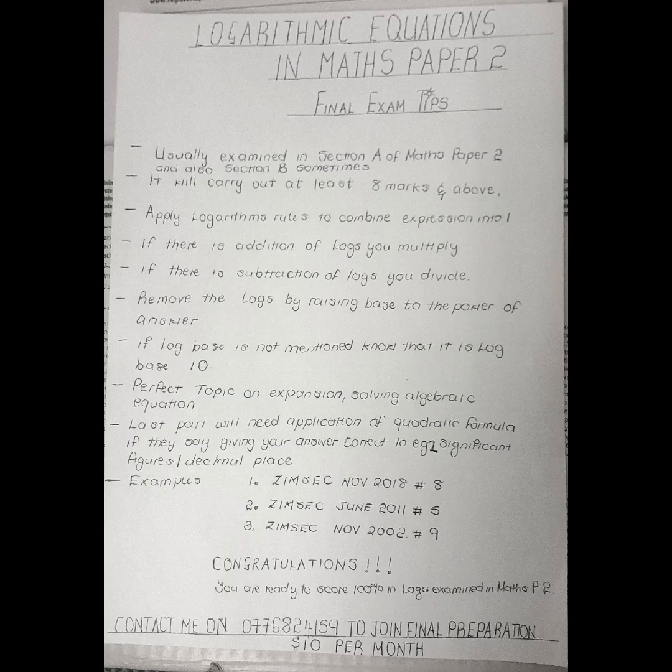So usually the questions on solving equations that involve logarithms are going to be in Section A of Maths Paper 2, which is a compulsory section, but it can also be examined in Section B of Maths Paper 2. It is going to carry at least 8 marks and above. If it is examined in Section A, it is going to have 8 marks and above, and if it is in Section B, it is going to have 12 marks.